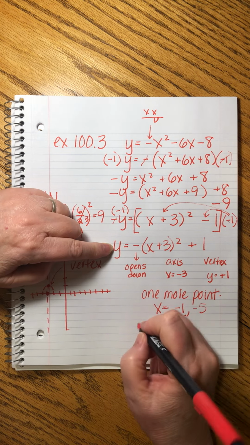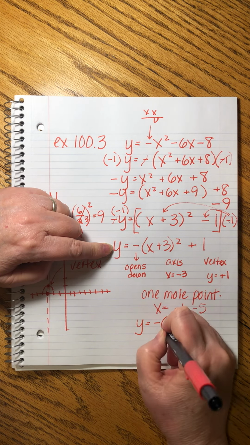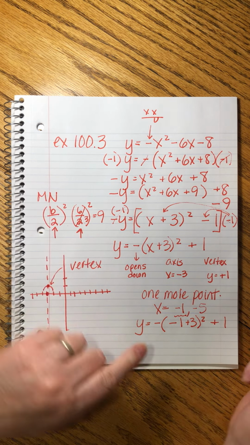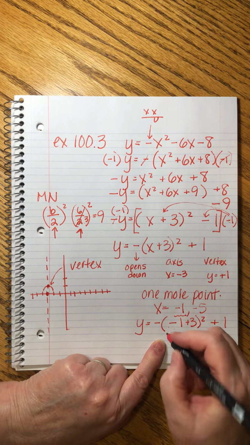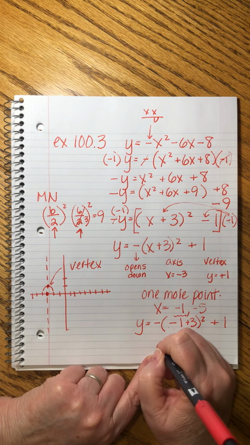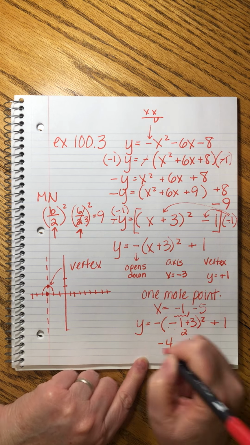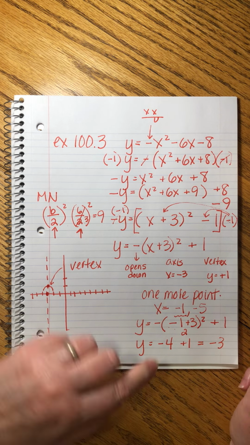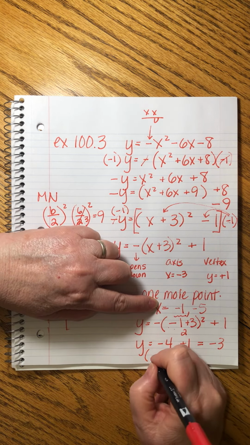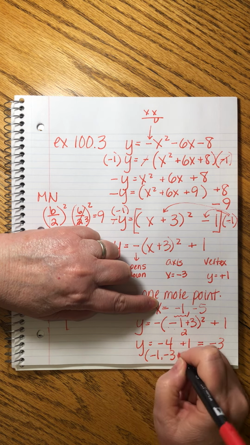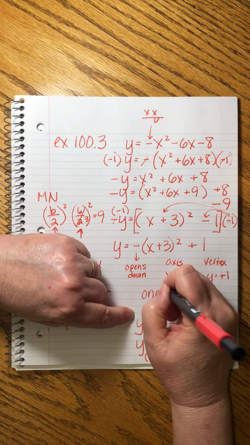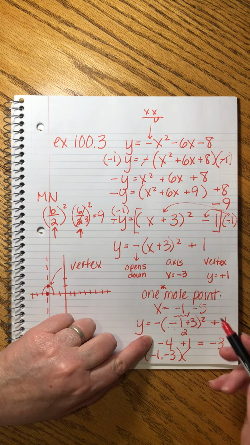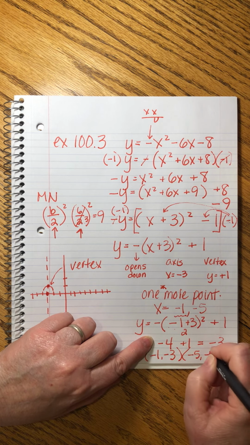So then we plug in here, y equals -(-1 plus 3) squared plus 1. Okay, -1 plus 3 is 2. 2 squared is 4. So that's -4 plus 1. And that equals -3. So our point that we calculated is (-1, -3). And if we want, because we're actually calculating 2 more points, that's my asterisk to say it's not really 1, it's actually 2. We can use (-5, -3).